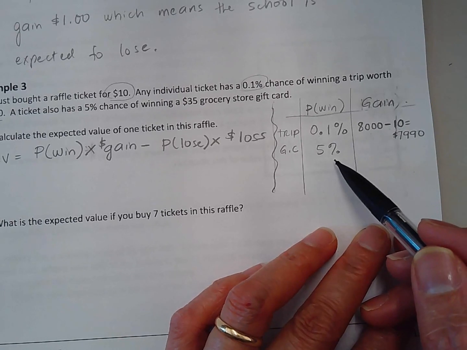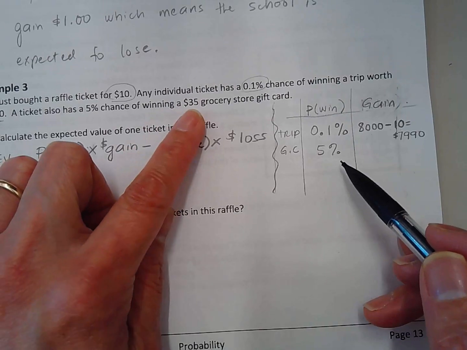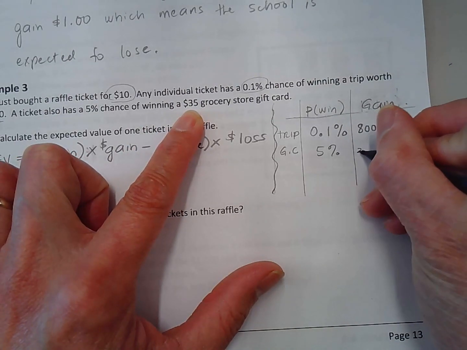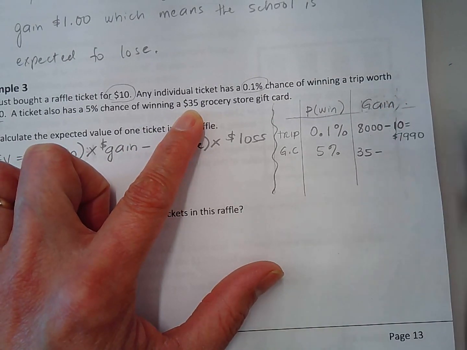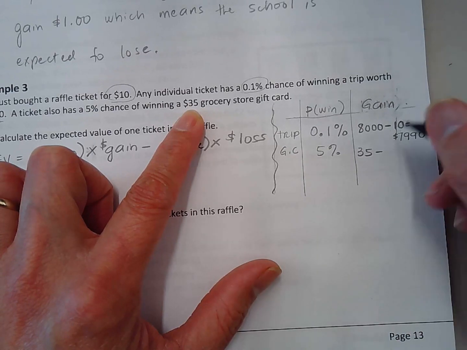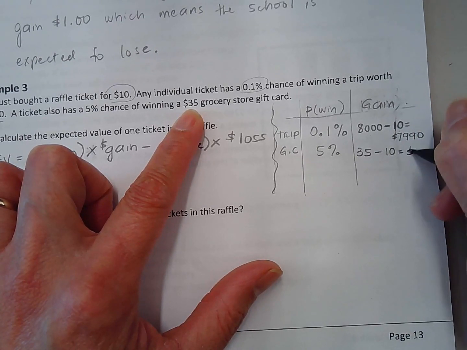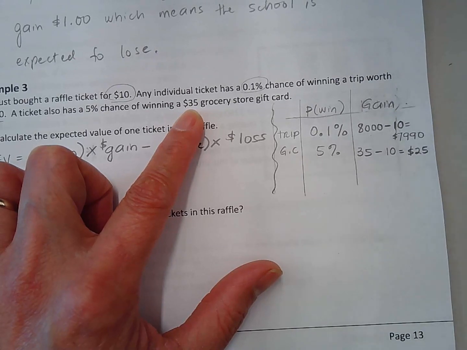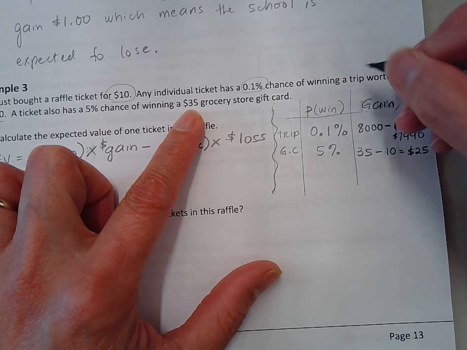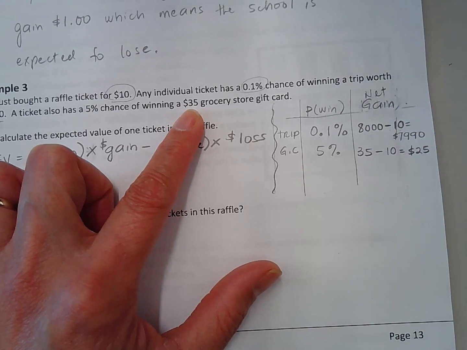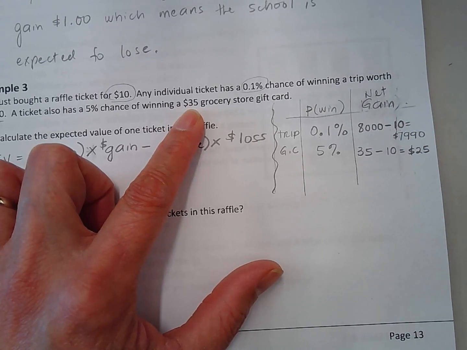Now for the gift card, we're gonna win a $35 gift card, but because we had to buy a ticket, minus 10, so really we gained 25. Net gain.